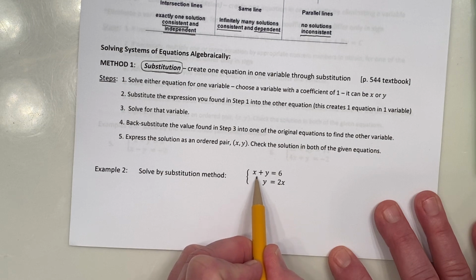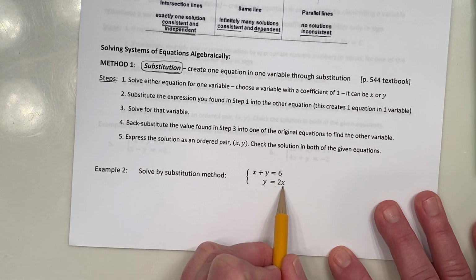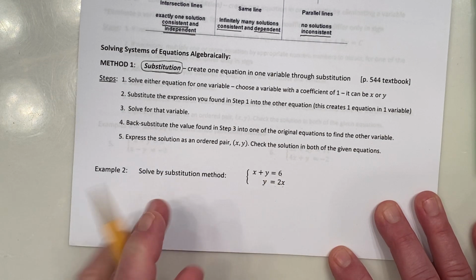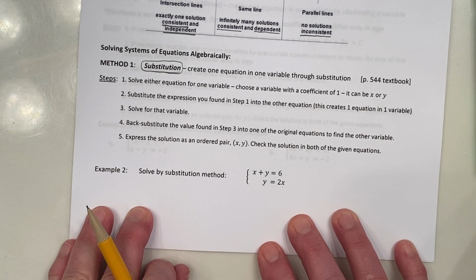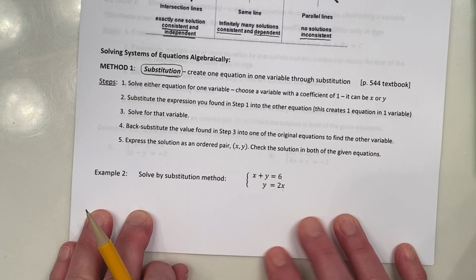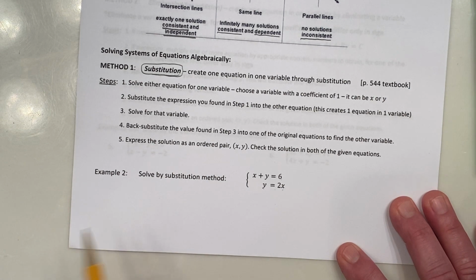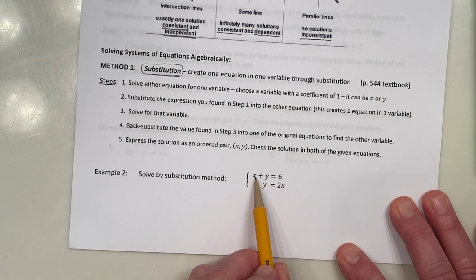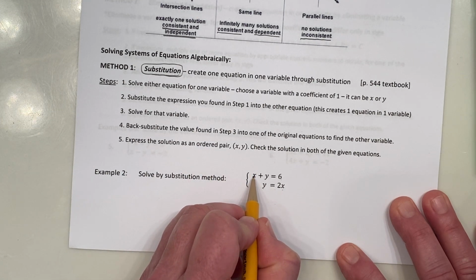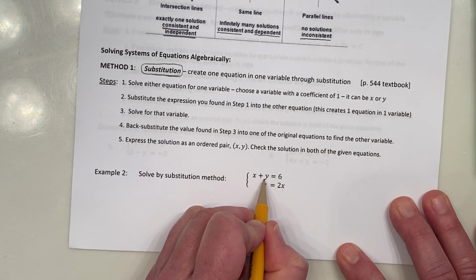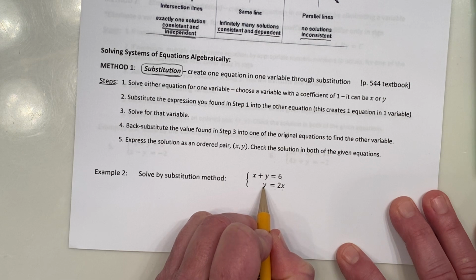All right, so in example 2 here, we're going to solve by the substitution method. I have the equations x plus y equals 6 and y equals 2x. The first step is to solve either equation for one variable. We're going to choose a variable with a coefficient of 1, and it can be x or y. I'm just going to scan the equations, and I see that this x and this y both have a coefficient of 1, but I also see in equation 2 that y has a coefficient of 1.